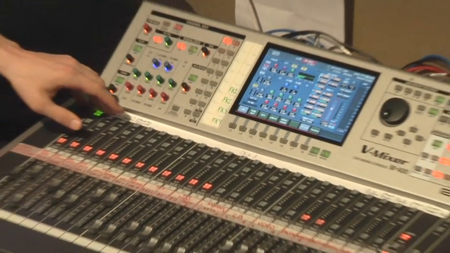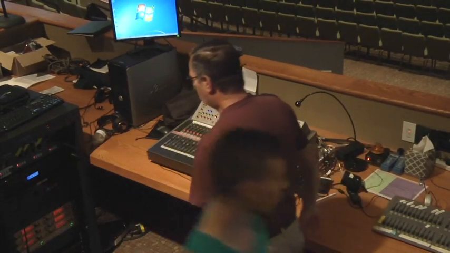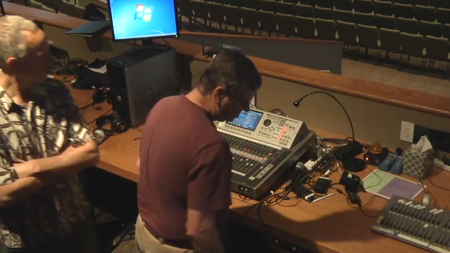So let's go downstairs and look at those wireless mics, and then we'll be good to turn it off. I'll turn it off because I don't know if there's anything on it.